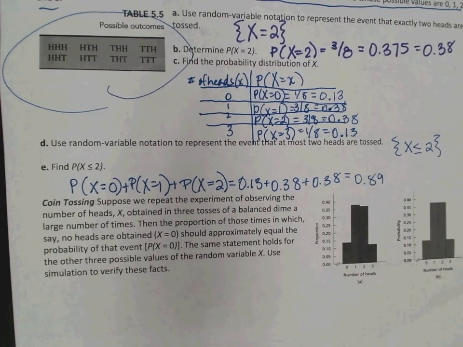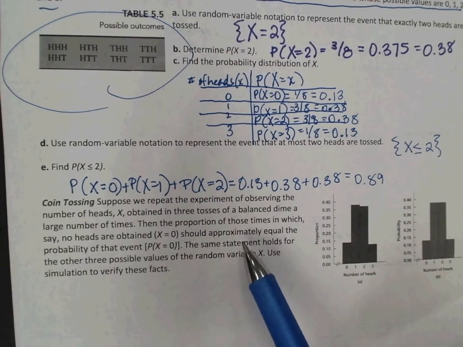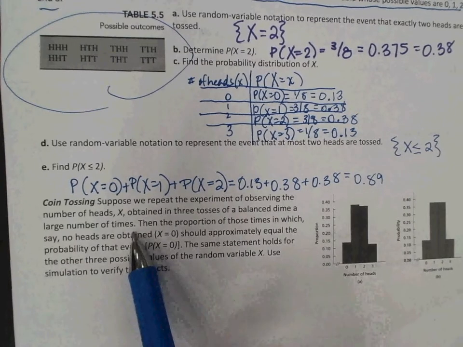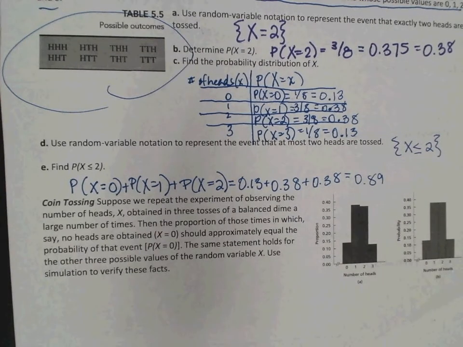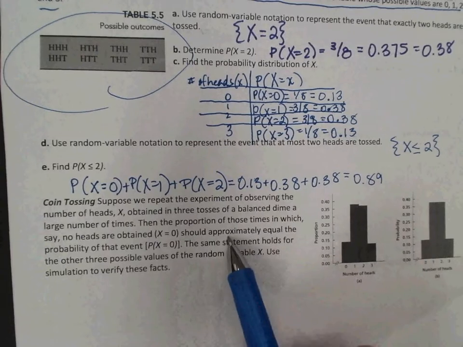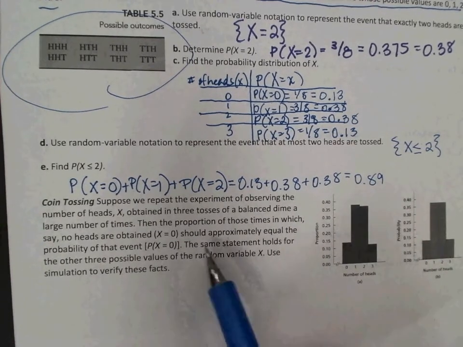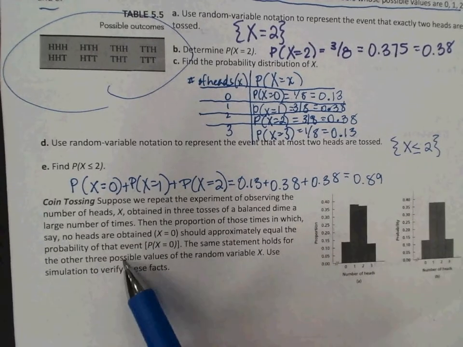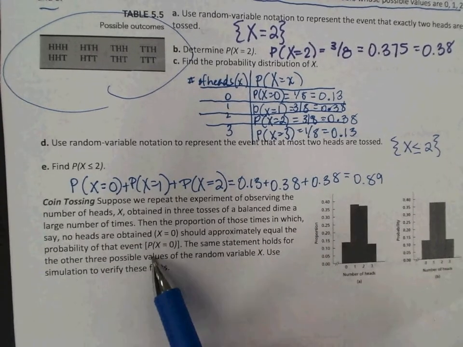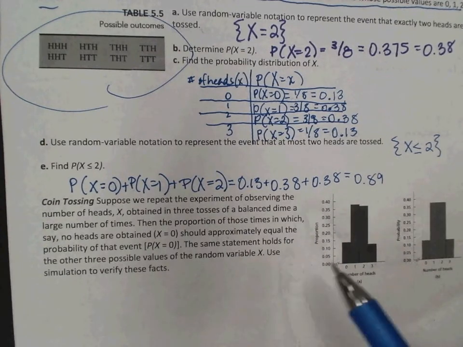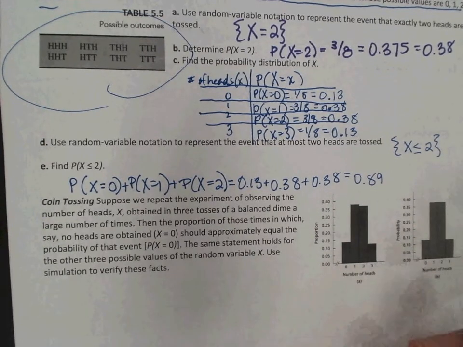So .89. Coin tossing. So suppose we repeat this experiment of observing the number of heads x obtained in 3 tosses of a balanced dime a large number of times. Then the proportion of those times in which, say, no heads are obtained, x equals 0, should approximately equal the probability of the event x equals 0. The same statement holds for the other 3 possible values of the random variable x.